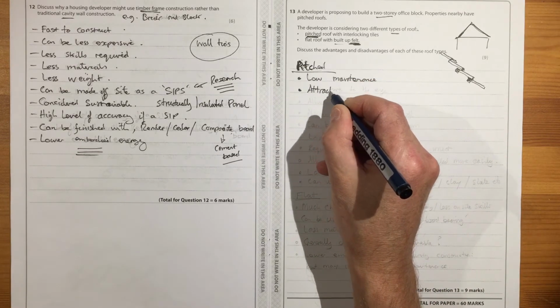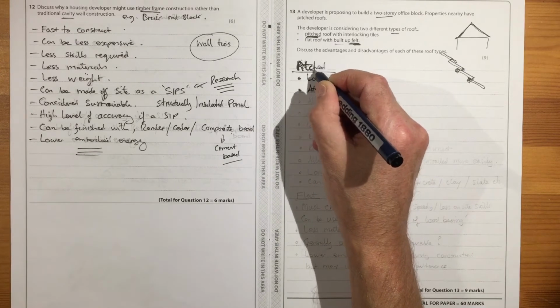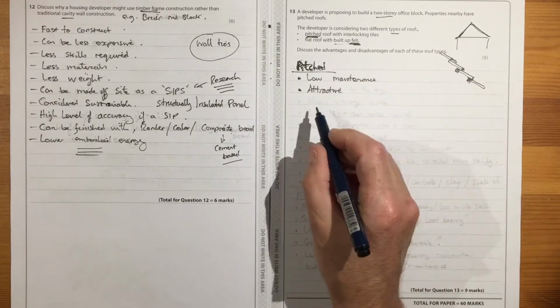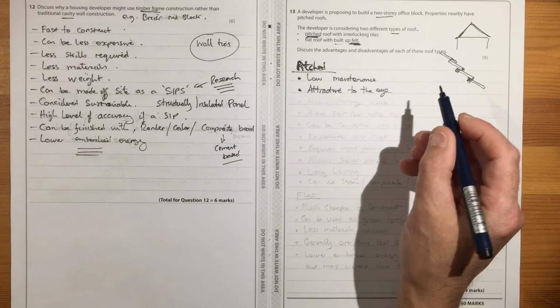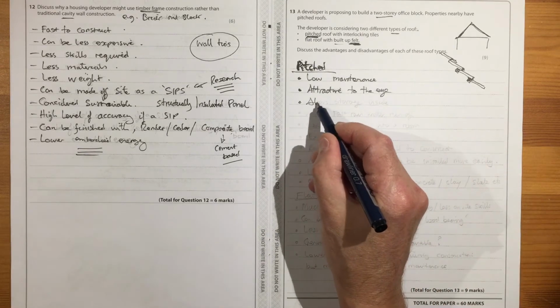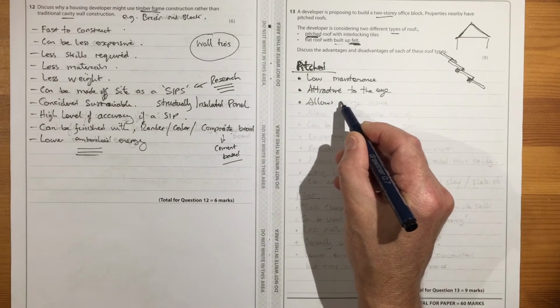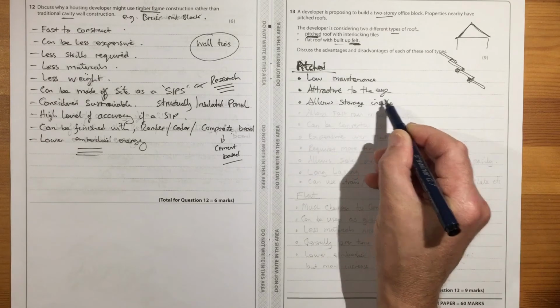It's attractive. Yeah, it is attractive. I made a mess of that word, haven't I? Pitched. It's attractive to the eye. Allows storage inside, yeah. Allows storage inside. You've got a loft space.